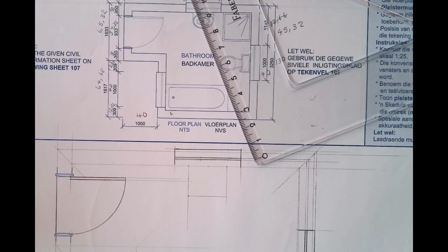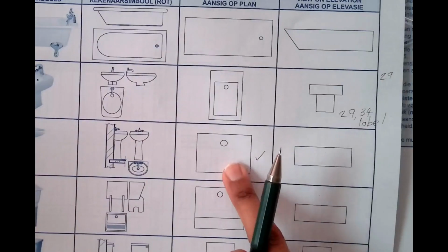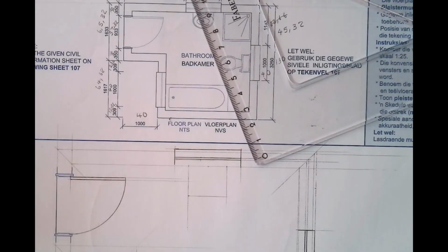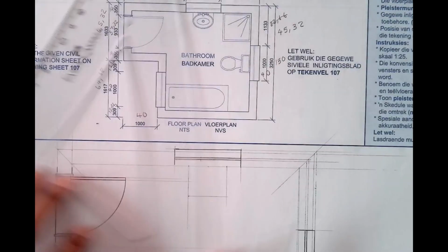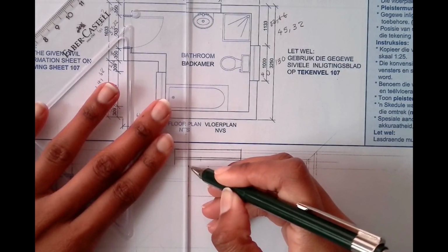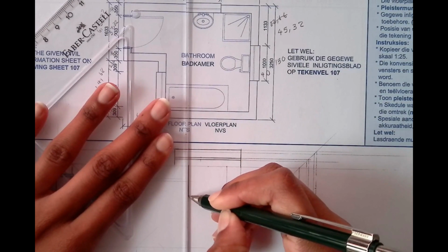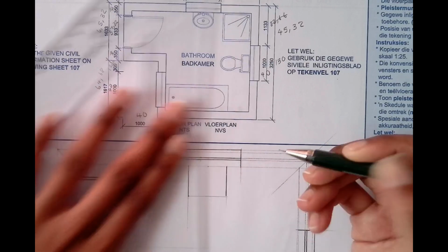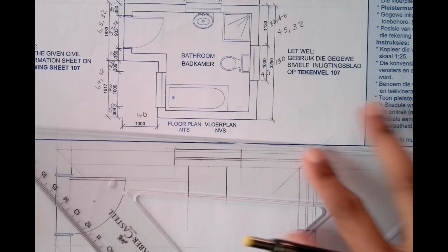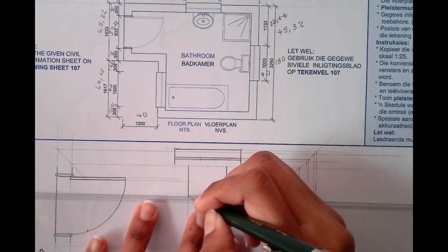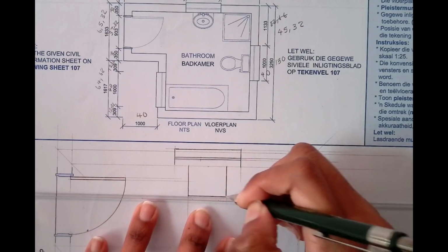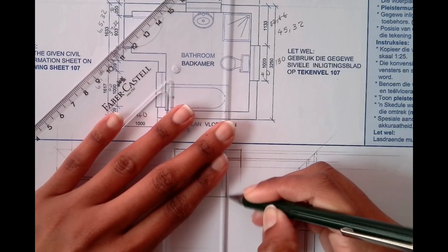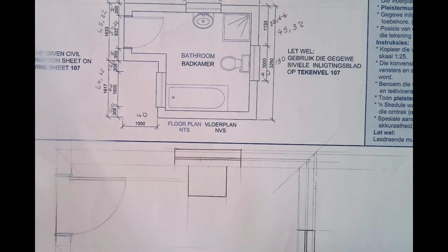And then as you can see, this is how you represent a wash basin. So we're just going to outline it according to, and then there.